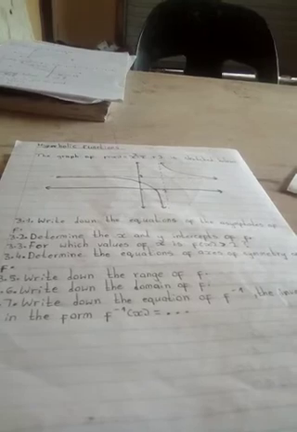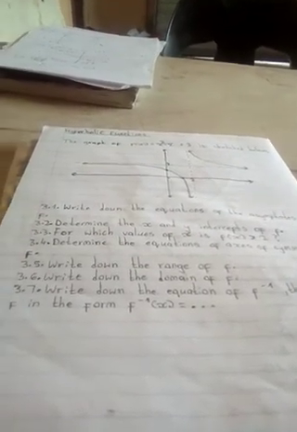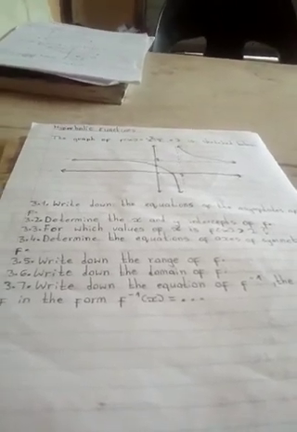This time we'll be doing question number 3. It is about the hyperbolic functions, and I believe after the lesson you will have gained something.